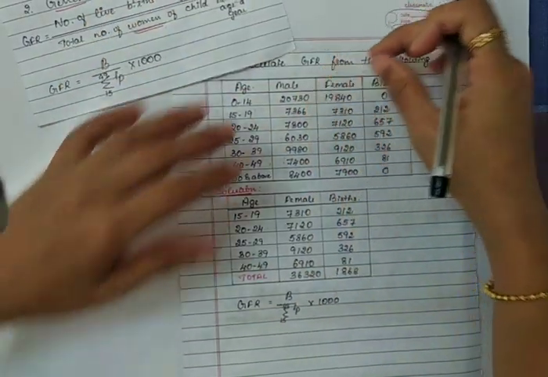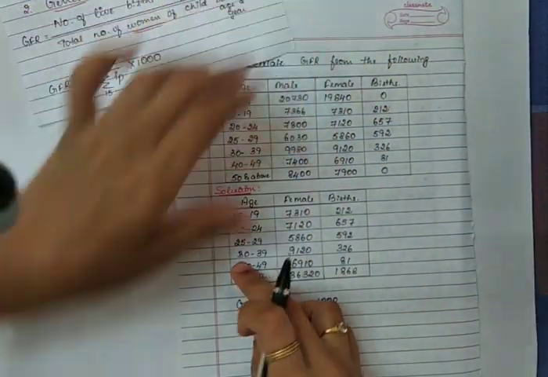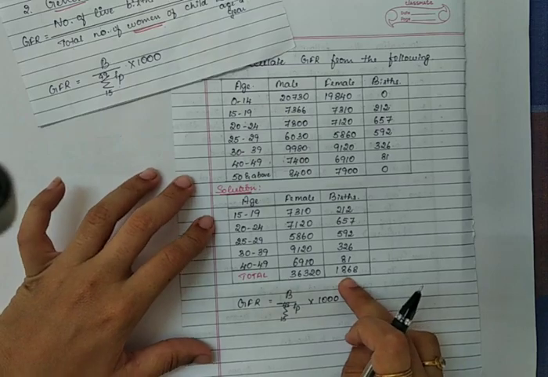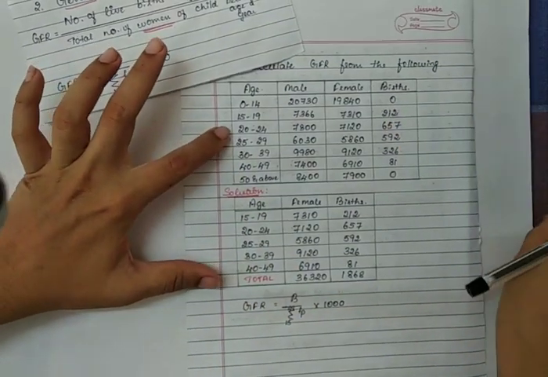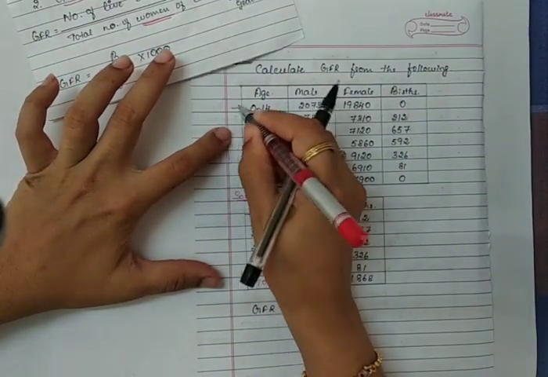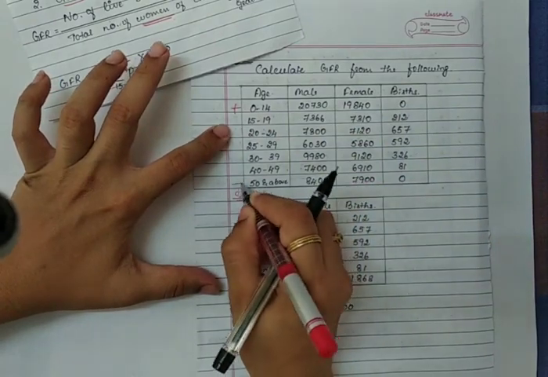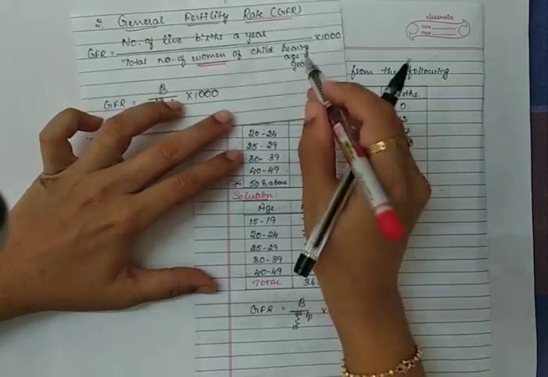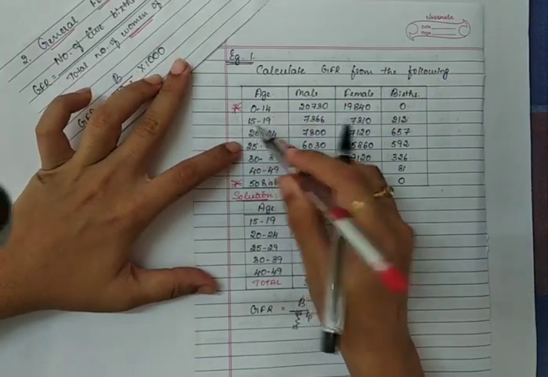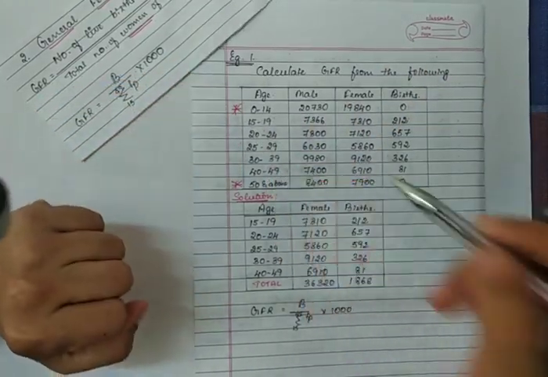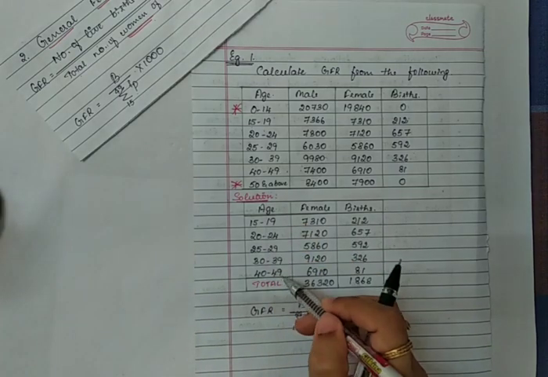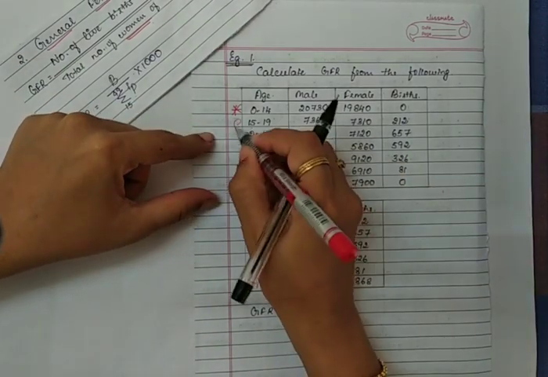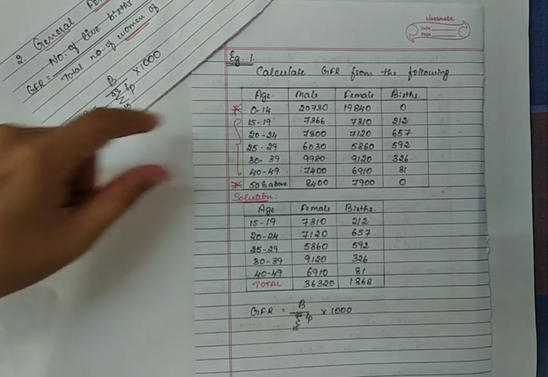So you leave this column, age, female and birth, and also female of the age 0 to 14 and 50 and above is not required, because childbearing age is 15 to 49, isn't it? So 15 to 49 we have taken only this much data.